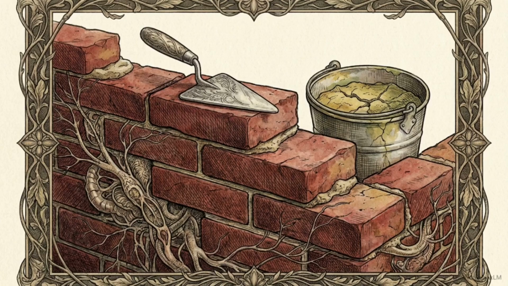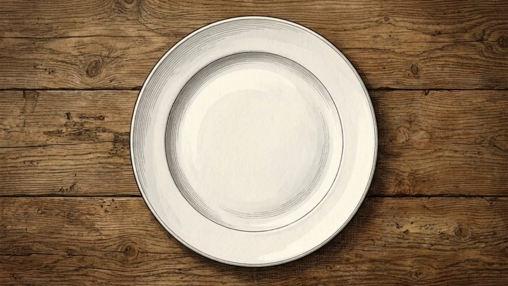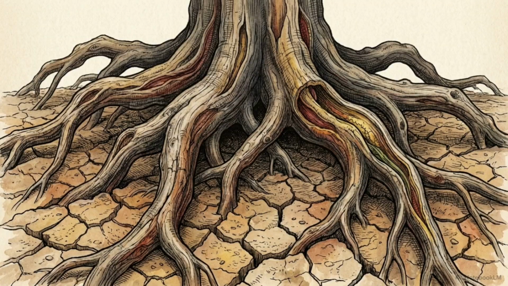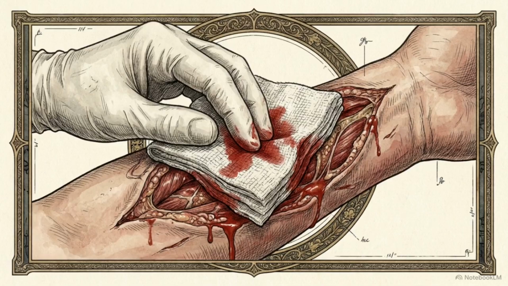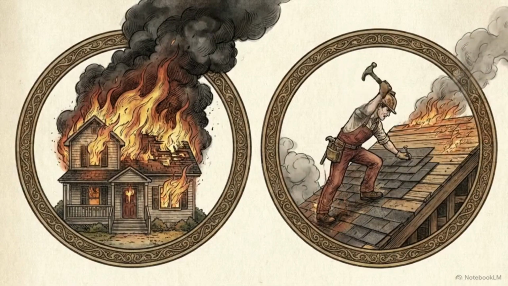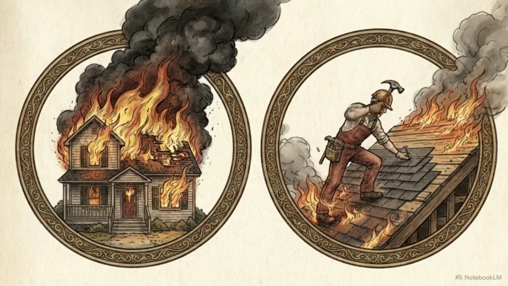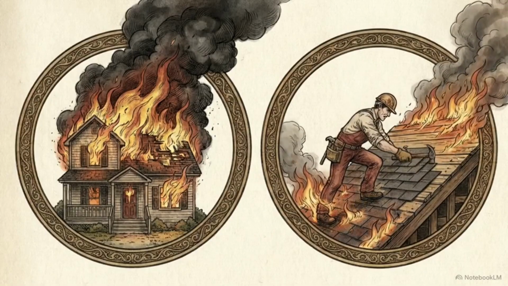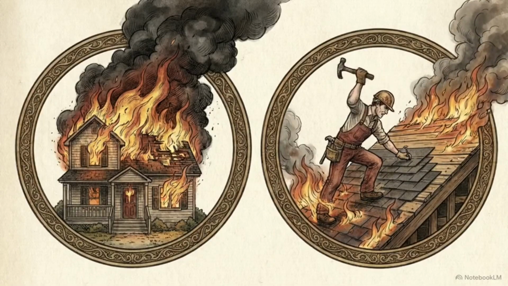It does not rebuild tissue. It does not nourish the body, nor heal the root cause. Its sole purpose is to stop the damage. This creates the nourishment trap. Attempting constitutional repair during uncontrolled excess is like hammering new shingles onto an actively burning house.